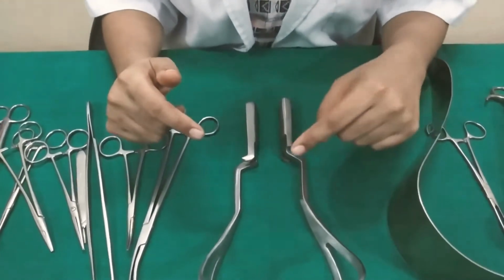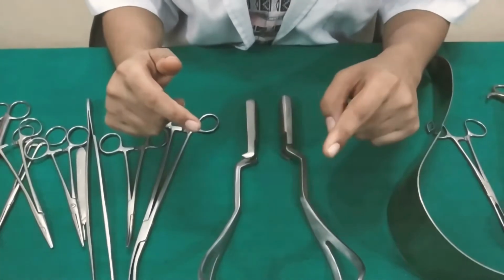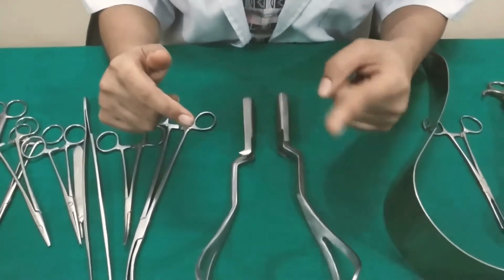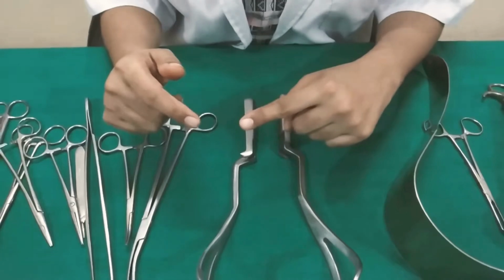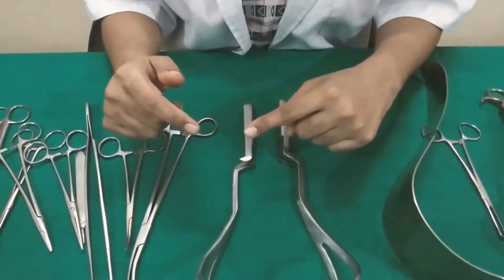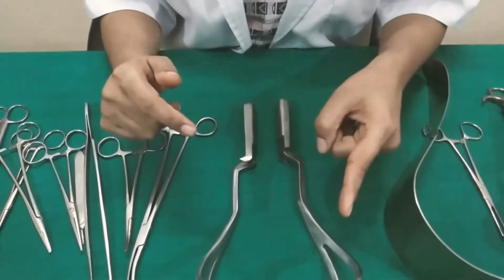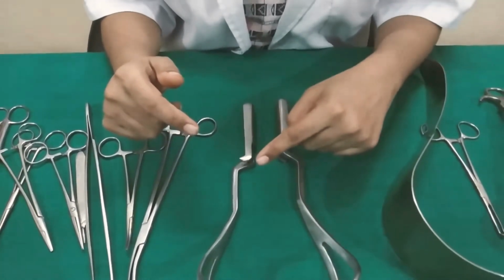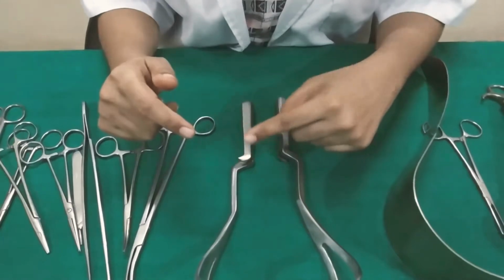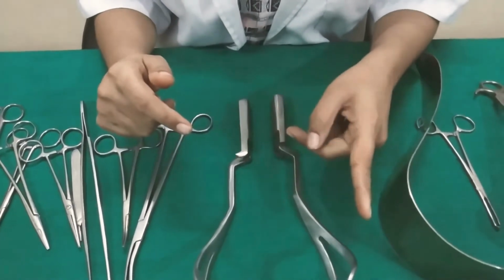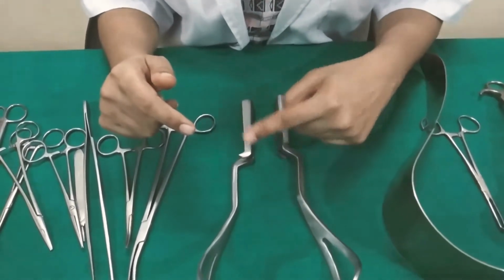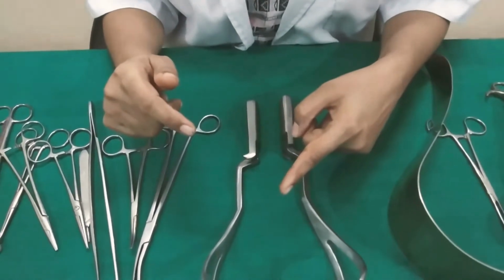We also have to apply forceps when there is a prolonged second stage of labor. The second stage is considered prolonged at greater than 2 hours in a nullipara and greater than 1 hour in a multipara. And we have to cut short the second stage of labor in conditions like preeclampsia, cardiac disease, and post-cesarean pregnancy.